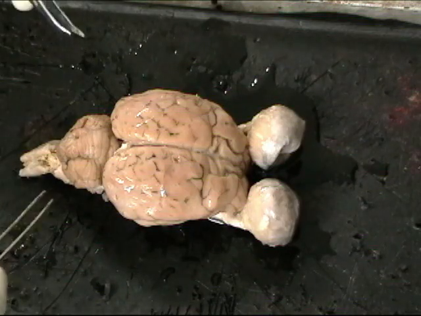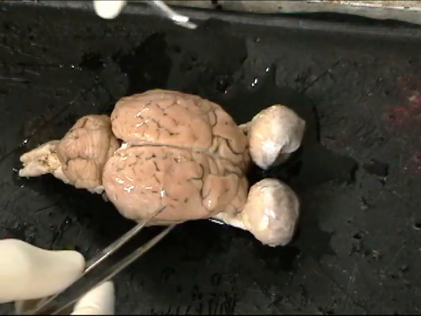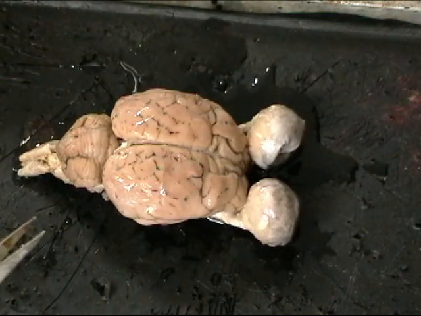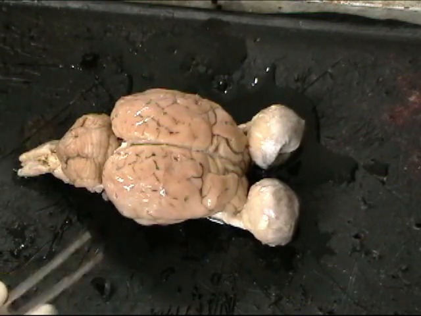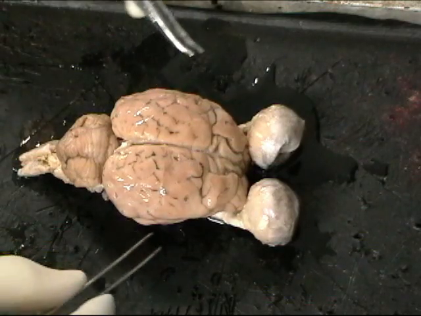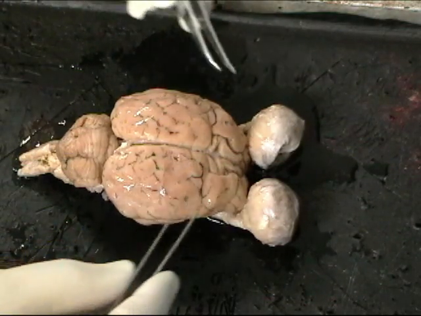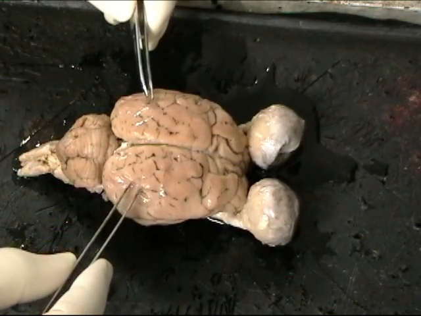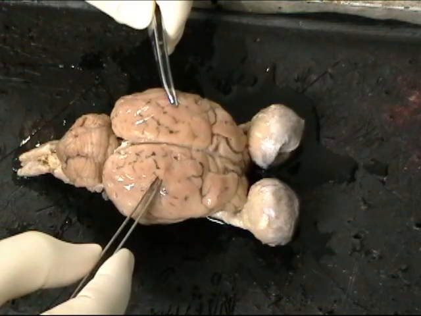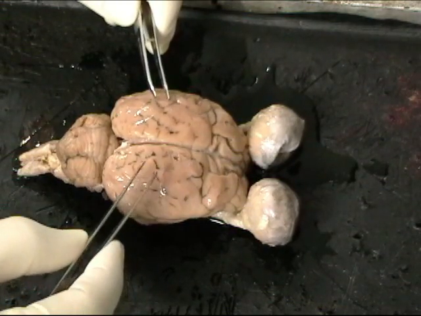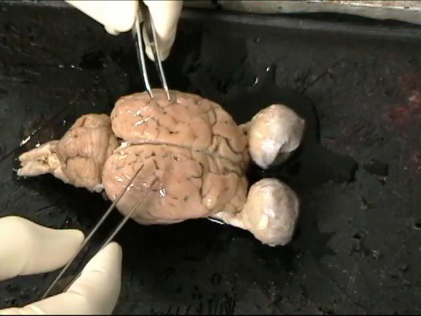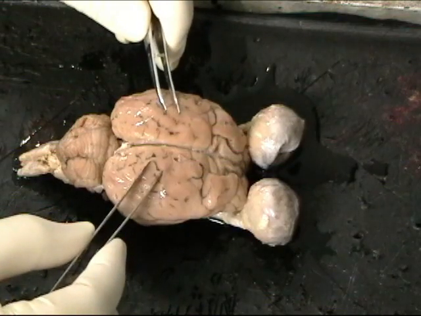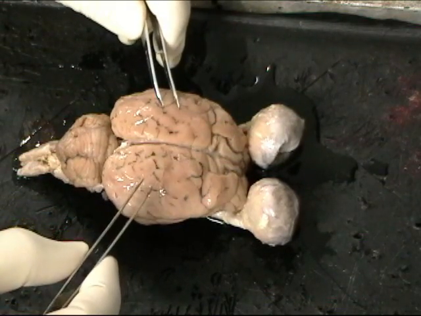Okay, so now let's talk about some of the functions associated with different regions of the brain. The surface of the cerebrum is called the cortex. This is where cell bodies are located. Underneath the cortex, as we'll see when we cut into it, will be what's called white matter. The white matter contains all the axons from nerve cells. The cortex itself would be the gray matter containing the cell bodies.